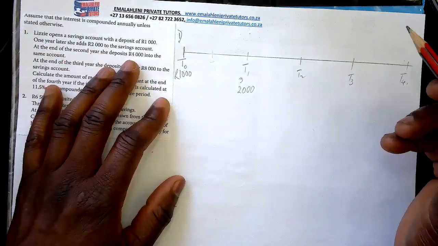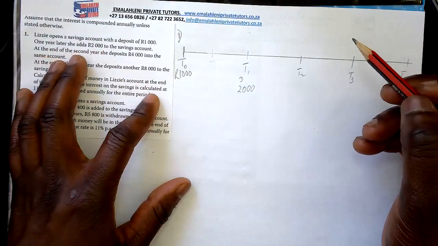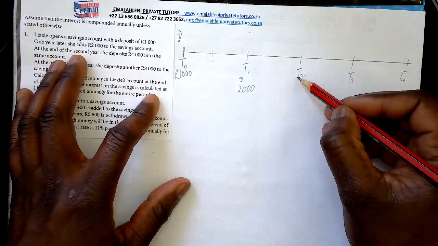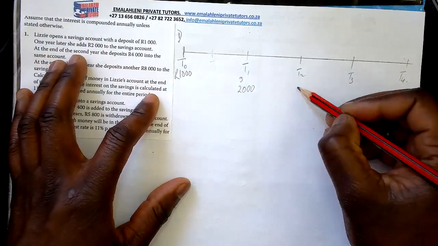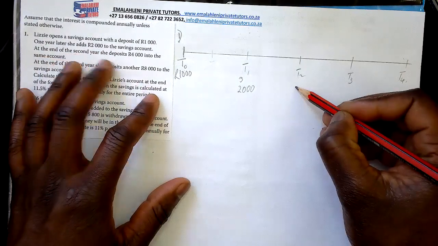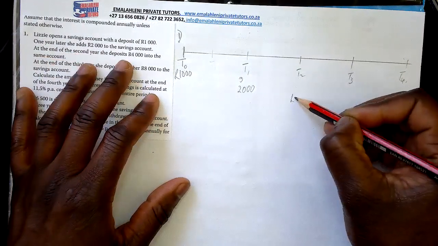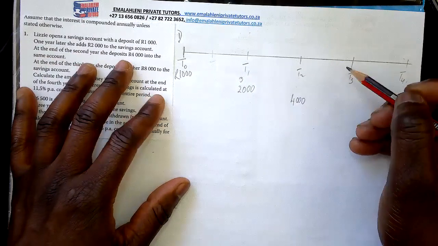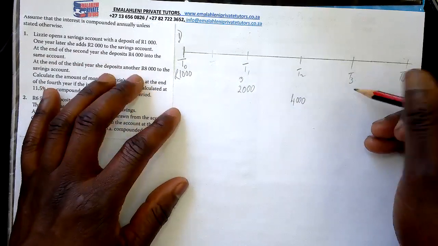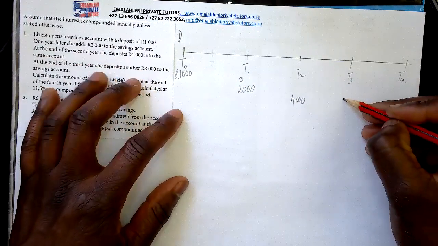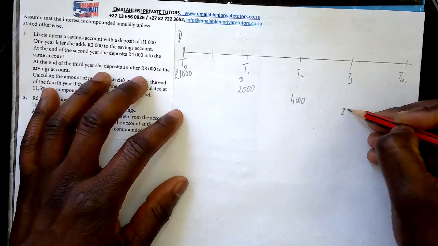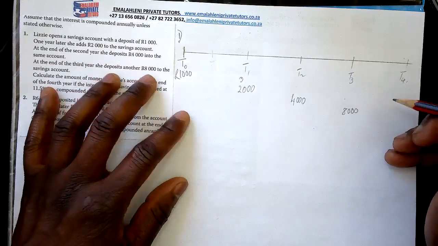Then 4,000 at the end of the second year, and 8,000 at the end of the third year.